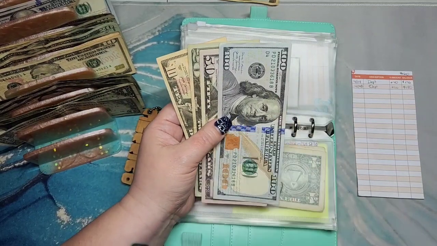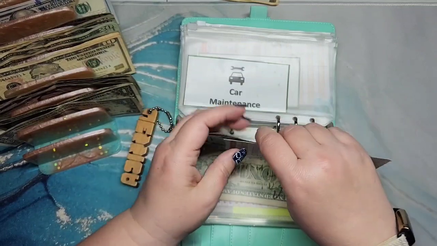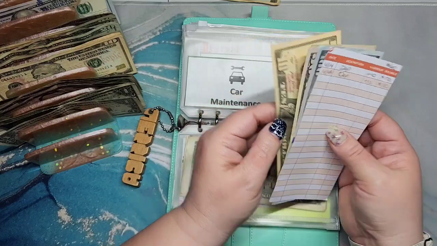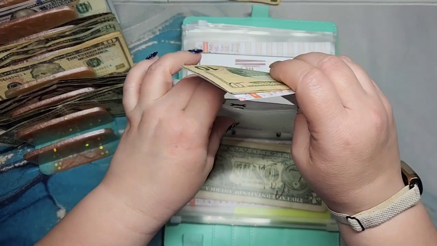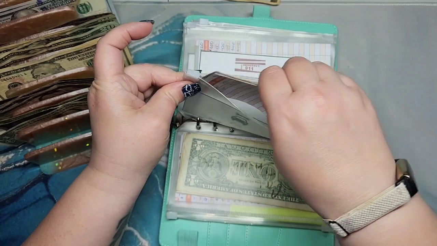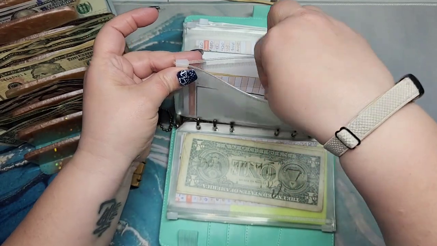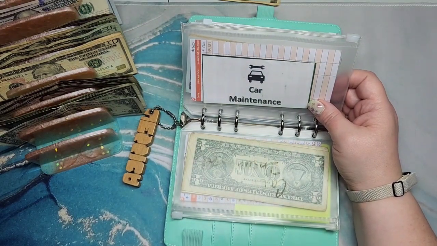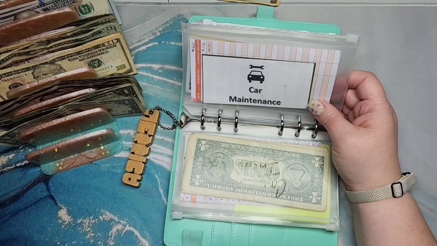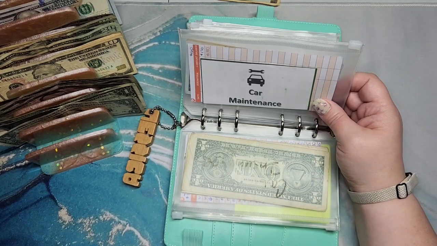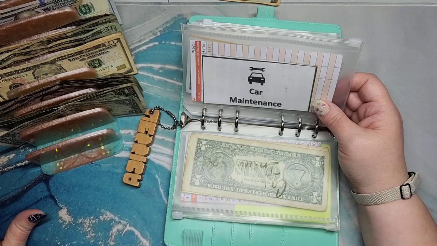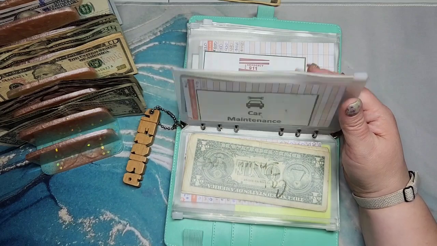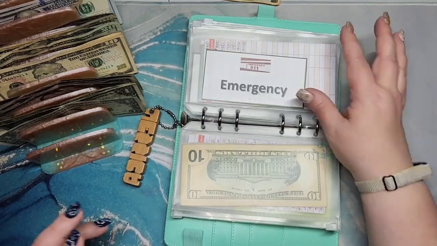I have currently car maintenance, actually, is not getting anything. I do have 180 in there, but that's not getting anything this time. That was one of the ones. I will be getting a bigger paycheck probably for my next May paycheck. I should have a $900 bonus in that because we get quarterly bonuses at work. So I should be able to put more in at the end of the month. So car maintenance is not getting anything.